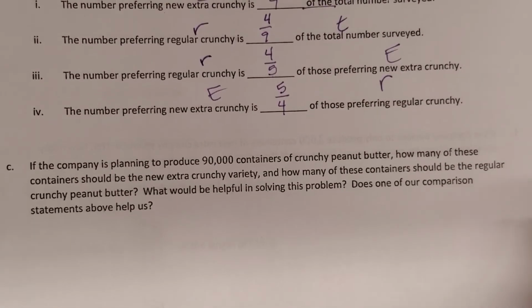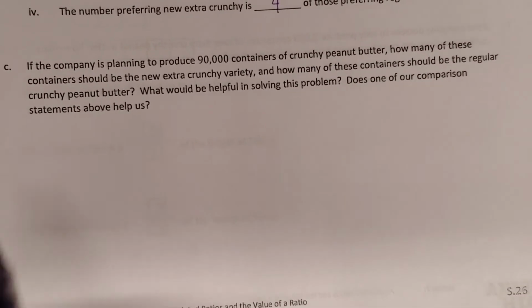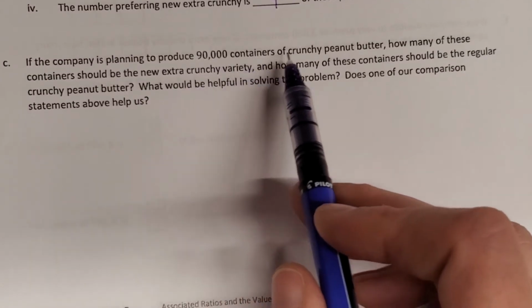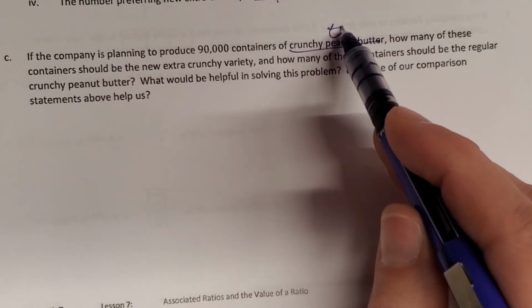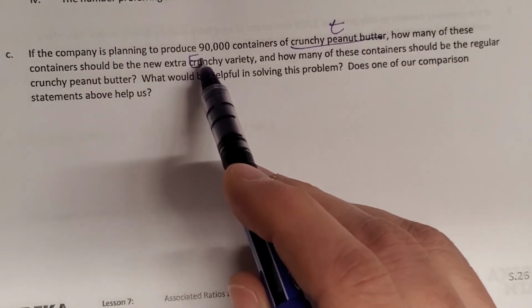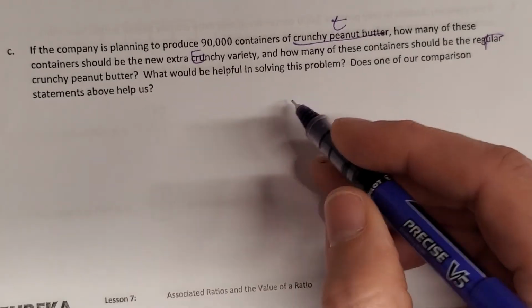All right, last one I'm going to help you with today, and then you can get working. If the company is planning to produce 90,000 containers of crunchy peanut butter, that would be in total. How many of these containers should be the new extra crunchy, and how many should be the regular crunchy? Well, let's figure some things out.